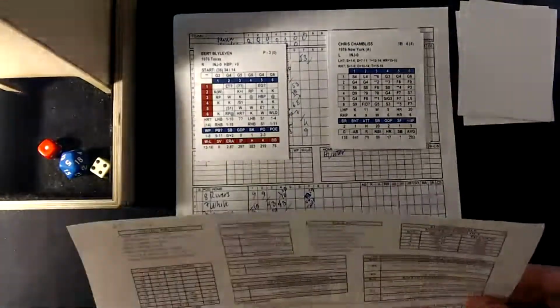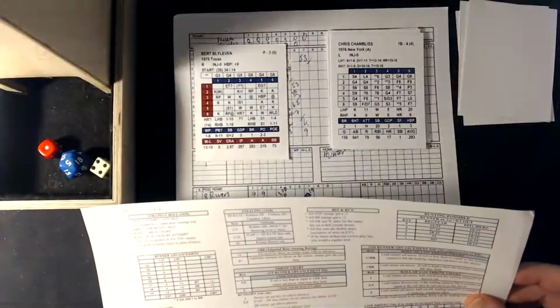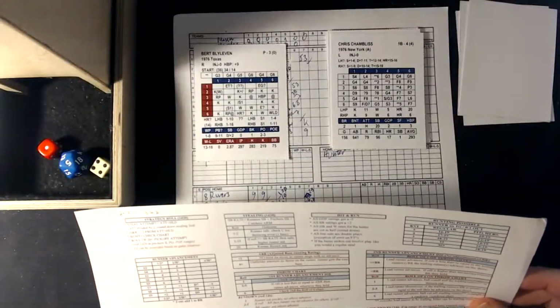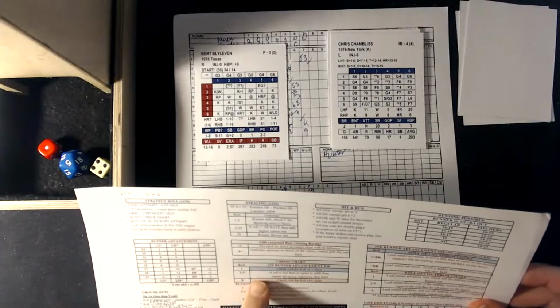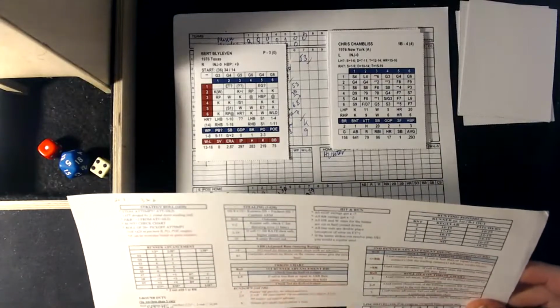Yeah. Let's see what happens. That's a 4. So I don't know. Okay, so a 4 means, I guess, the runner advances. It changes.